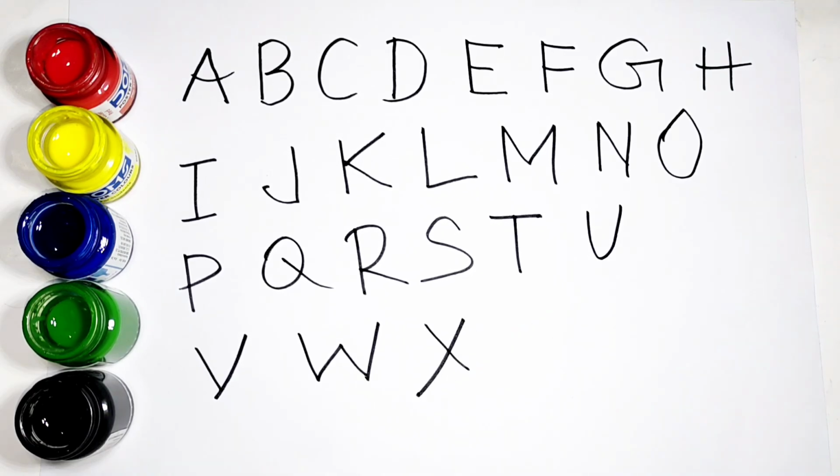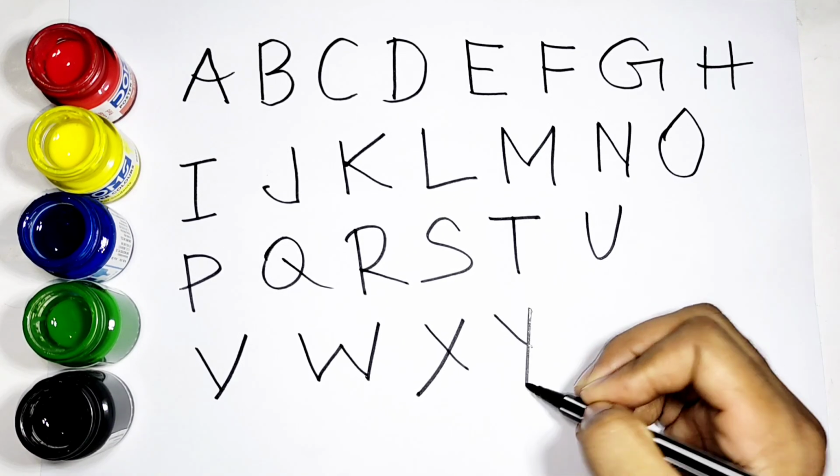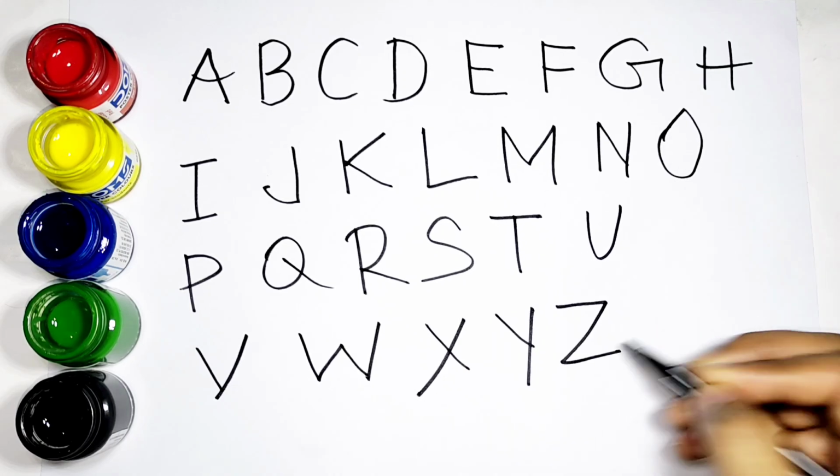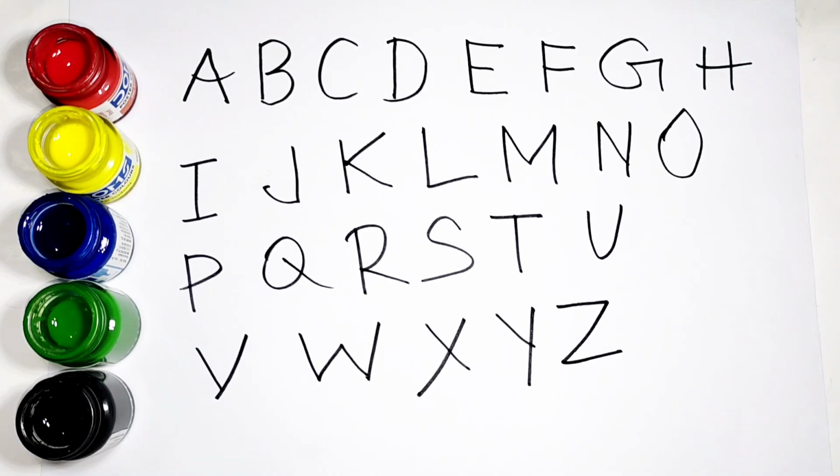Kids, now we draw the alphabet of X, Y, and the last one is Z. Today we draw capital letter alphabets A to Z.